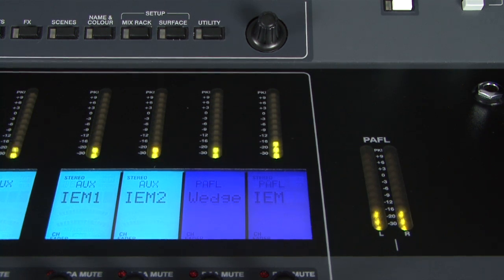Mixes sent to the stage wedges can be monitored in just the engineer's wedge output, and the mixes sent to the in-ear system can be checked using just the IEM output only. This provides the equivalent of a top-end monitor console dual listen function.